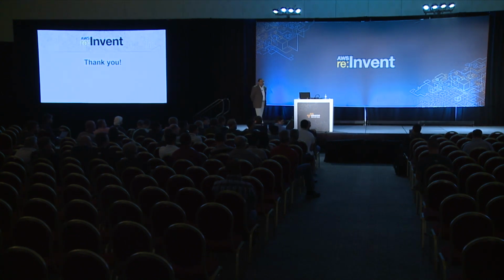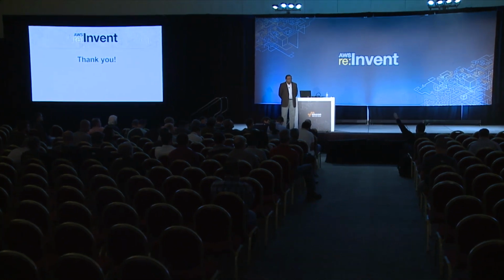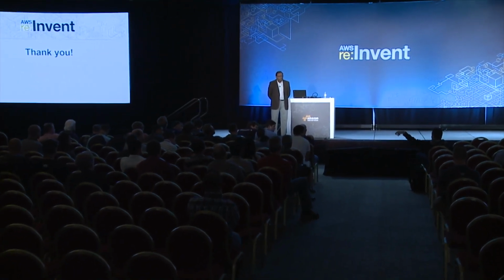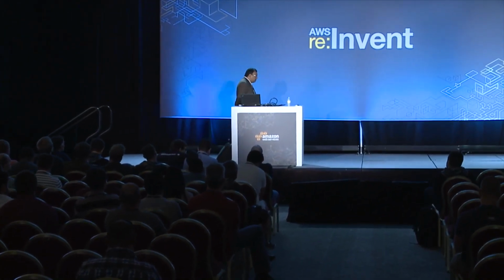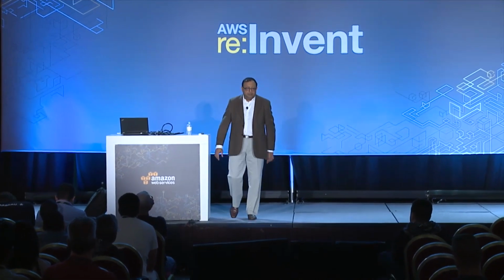Yes, sir. You talked briefly earlier about smart routing of read requests using replicas. Does the functionality exist right now to route between a read replica for reads and the master for the writes? So the question was, is there any smart routing functionality today between writes and reads and so forth?